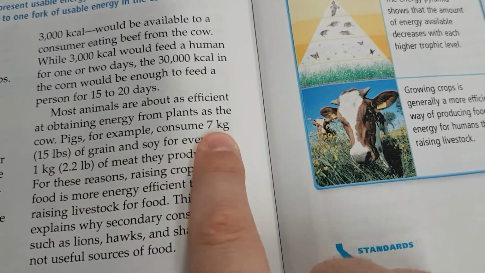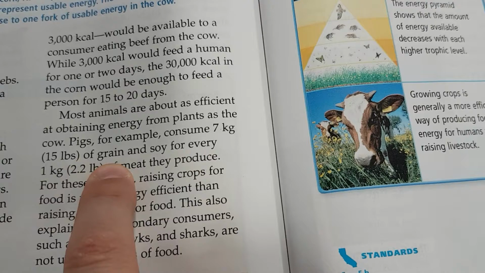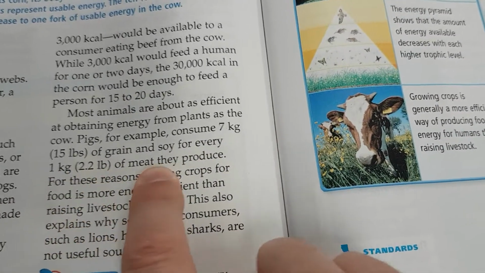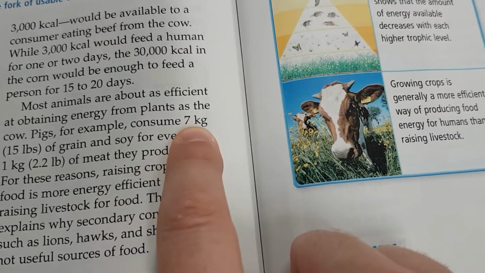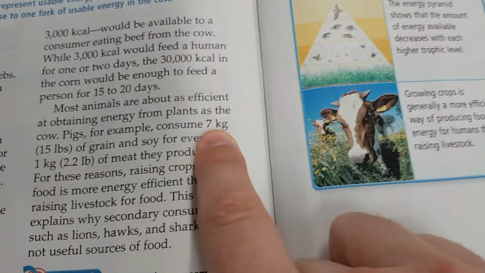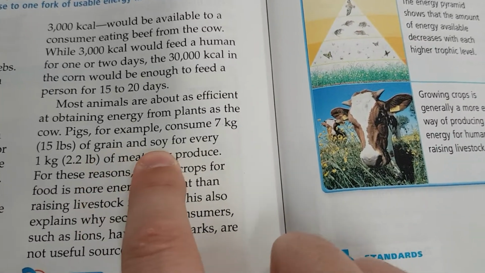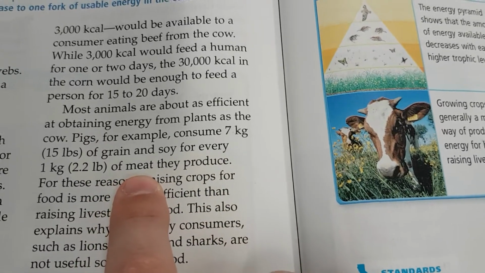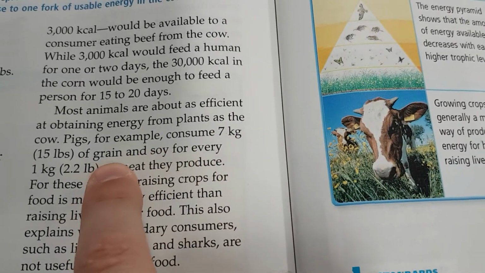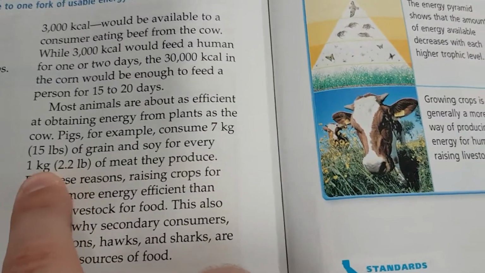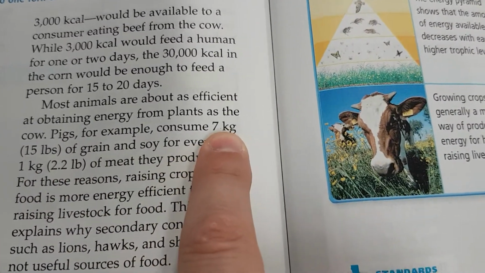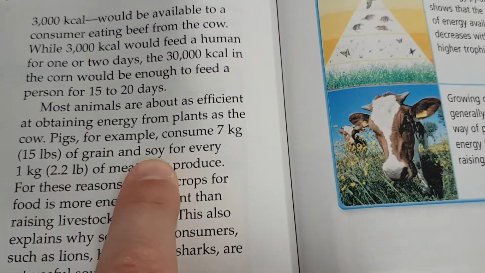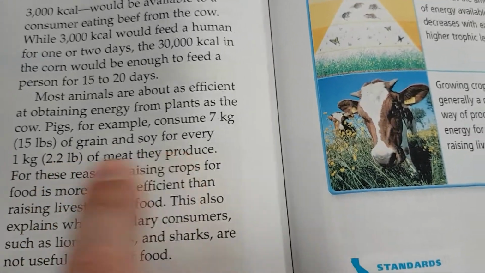Pigs, for example, consume 7 kilograms or 15 pounds of grain and soy for every 1 kilogram or 2.2 pounds of meat they produce. Okay, let's look at those numbers. 7 kilograms to 1 kilogram. You have to feed a pig 7 kilograms of grain and soy just to get 1 kilogram of meat off them. So if you buy a pound of bacon at the store, you could have had 7 pounds of pancakes or 7 pounds of soy milk or something like that. So that kind of sounds wasteful, doesn't it?